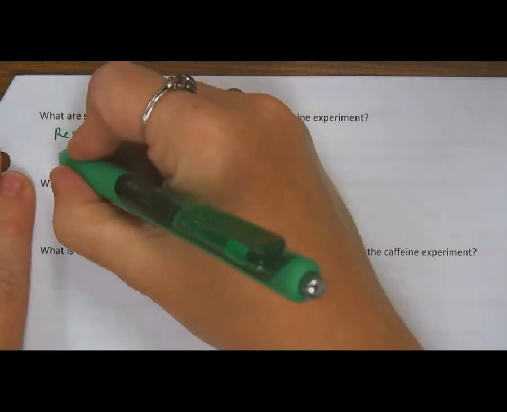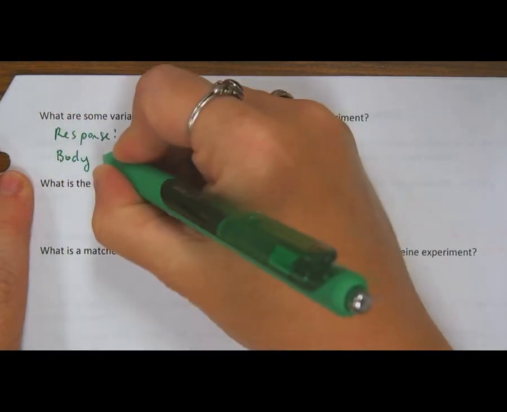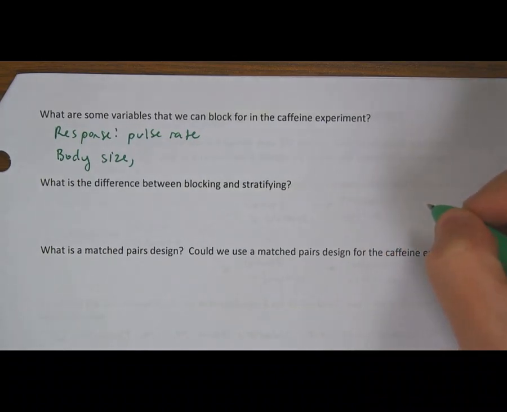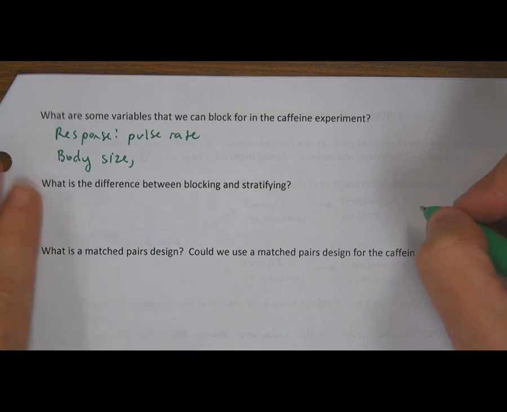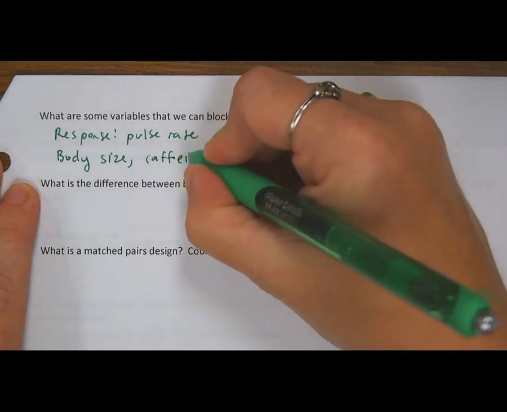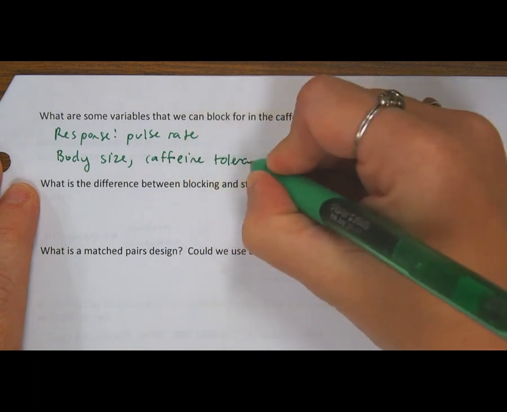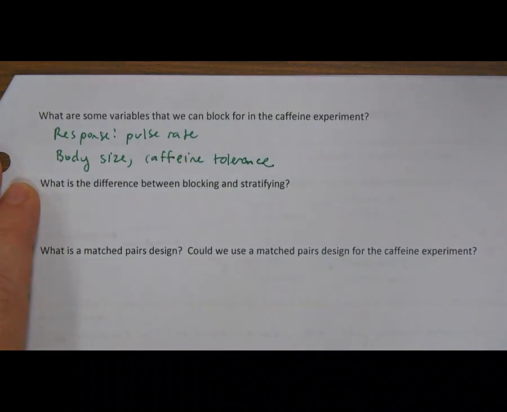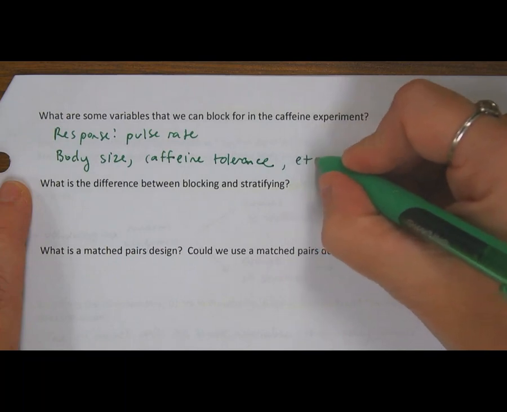You could block by body size. You could ask people, how often do you have caffeine? I want to put the people who get coffee every single day together, and people that really don't drink caffeine a lot together. So let's block by caffeine tolerance. Anything that would create variability in pulse rate.